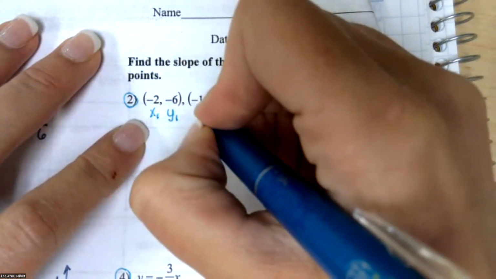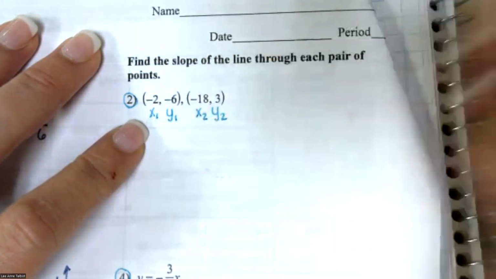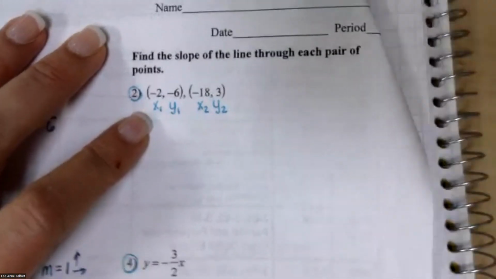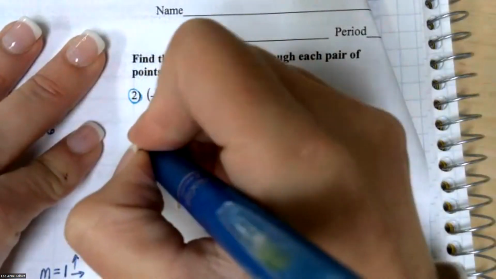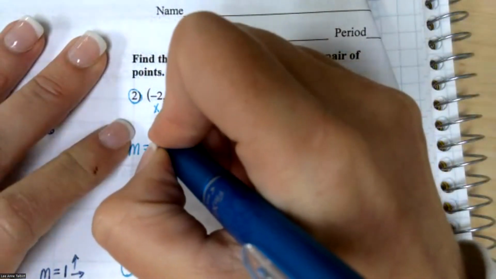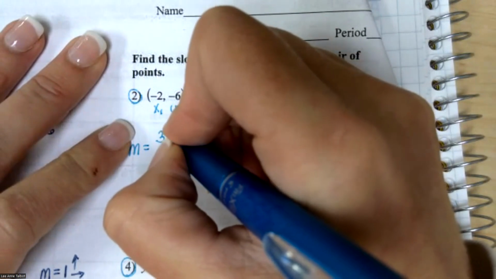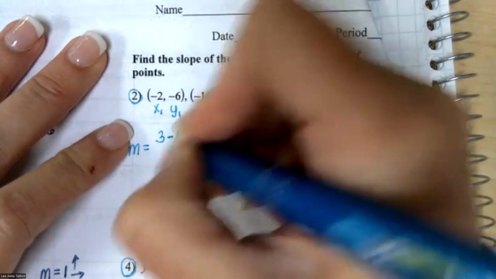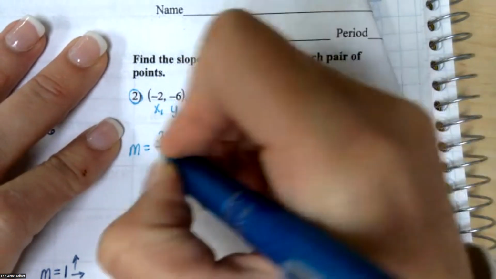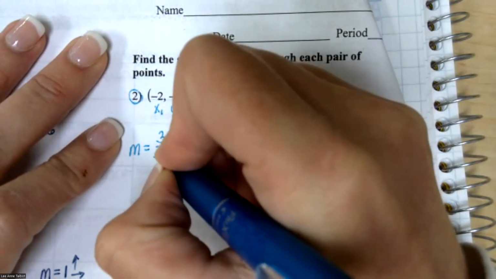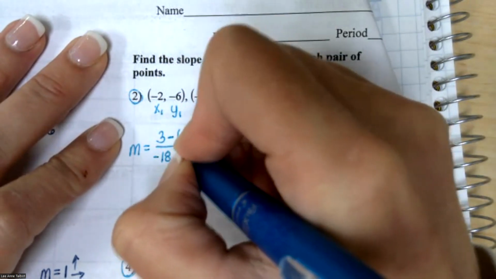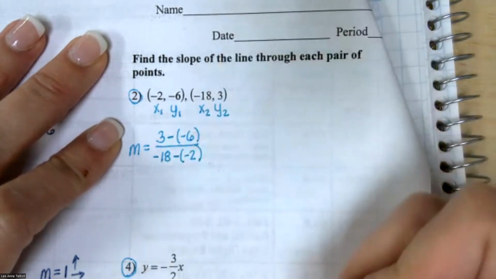X1, Y1. X2, Y2. M equals Y2 minus Y1 over X2 minus X1.